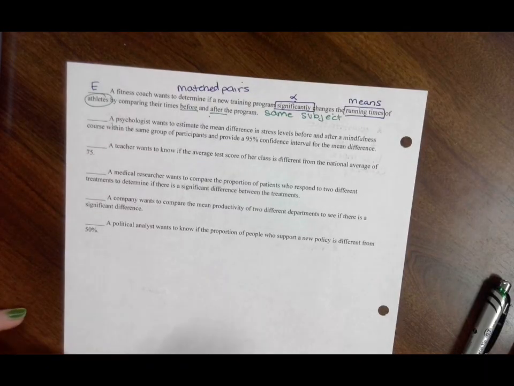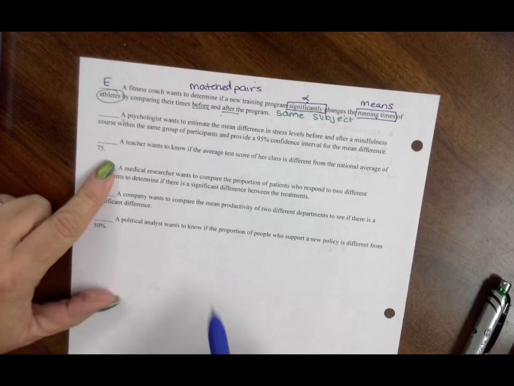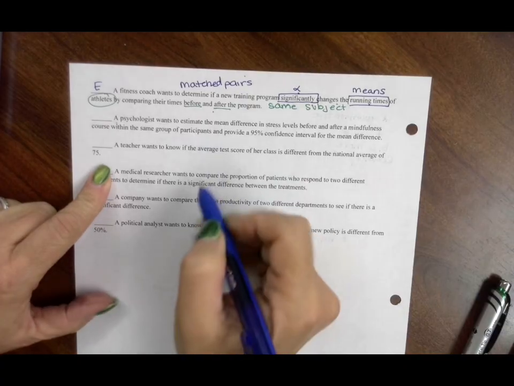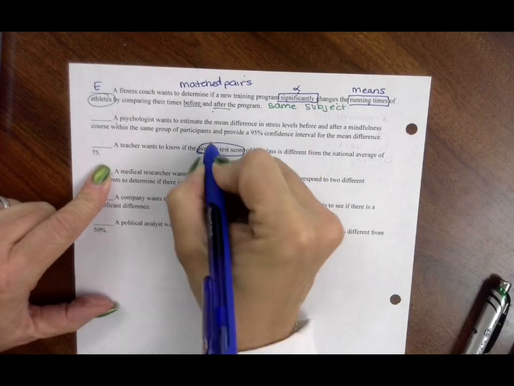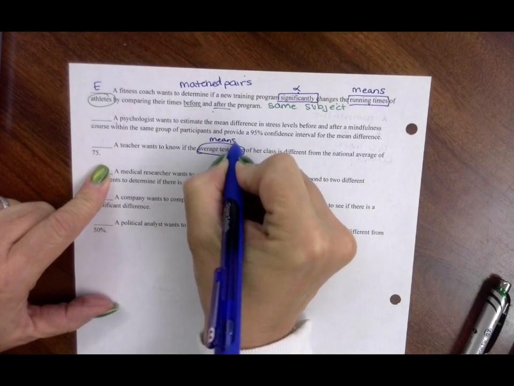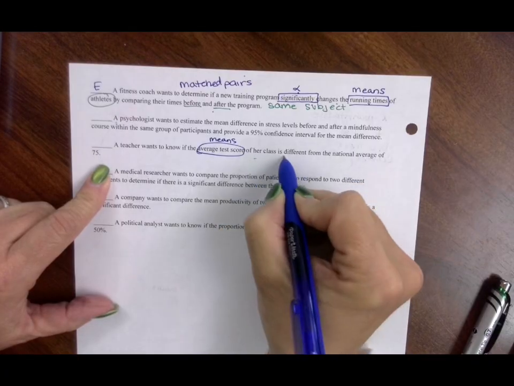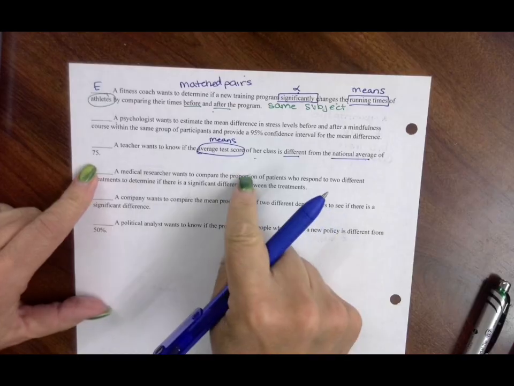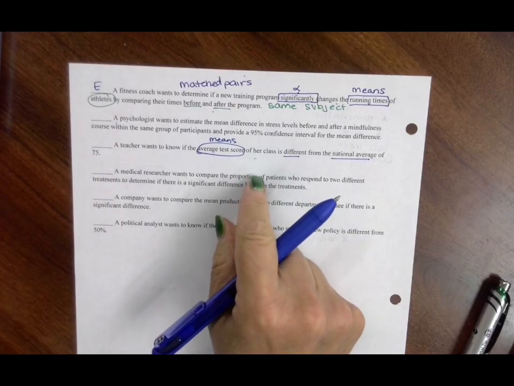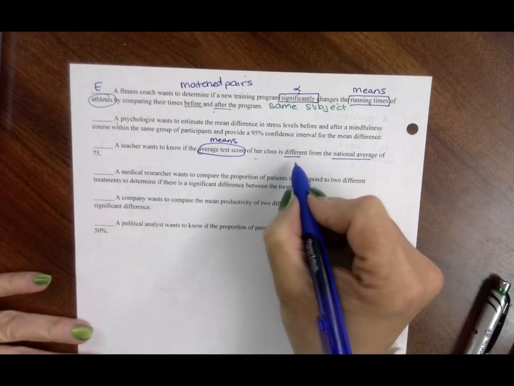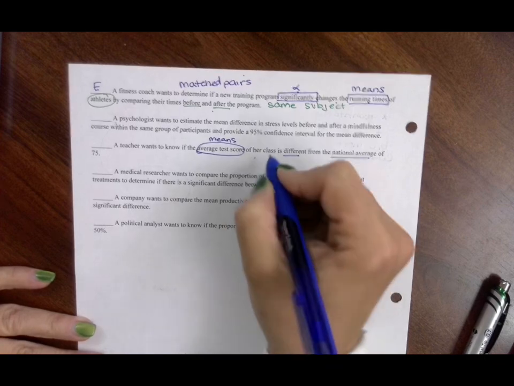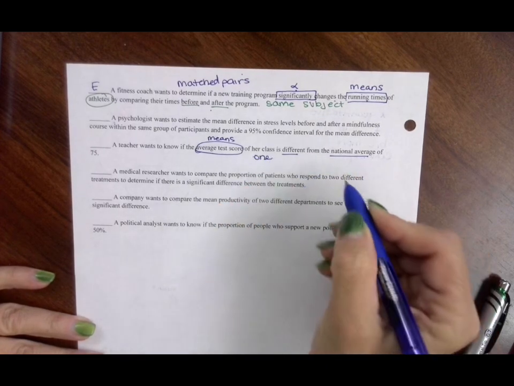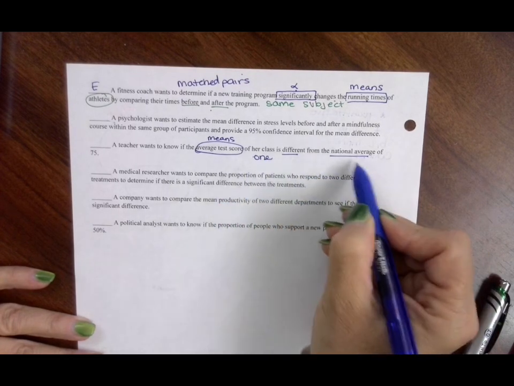Okay, let's do one more. A teacher wants to know if the average test score, which should pop out right away as a mean, of her class is different from the national average of 75. So we know that this is one sample, which is her class, so this is one group. She wants to know if it's different from the national average.